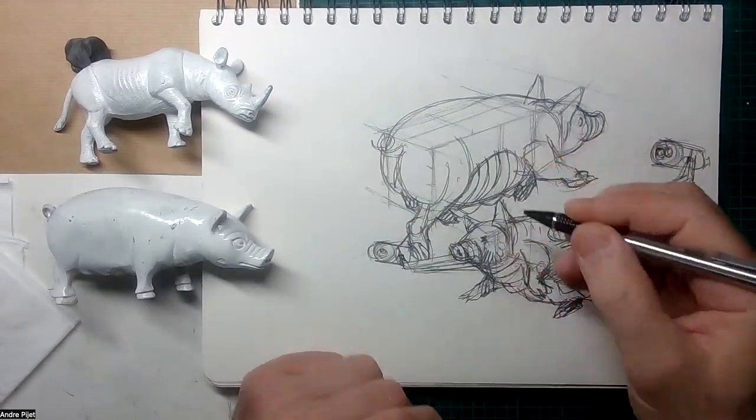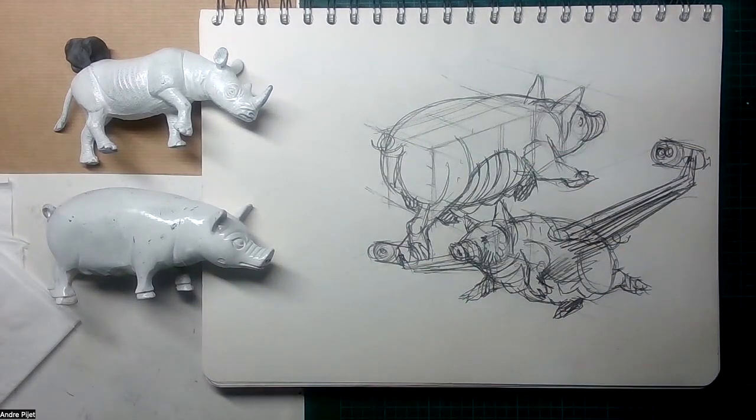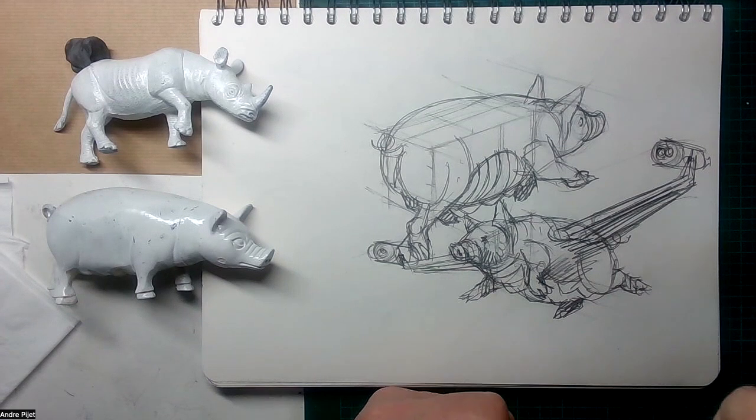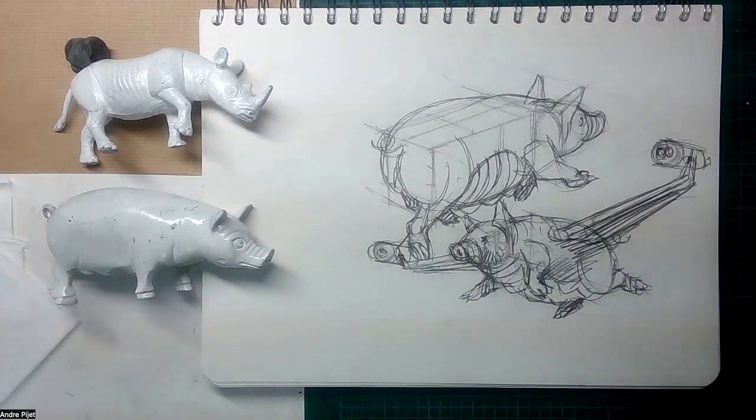OK, it breaks the pencil, the pencil breaking all the time.